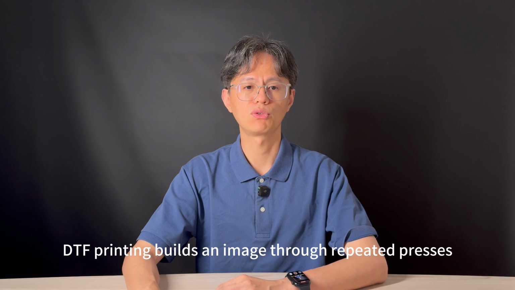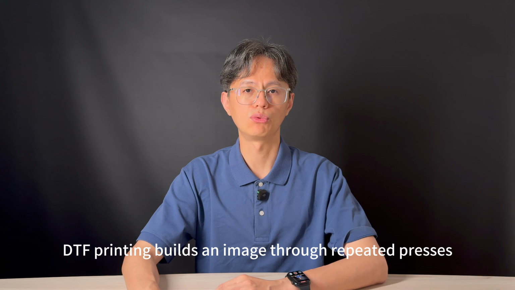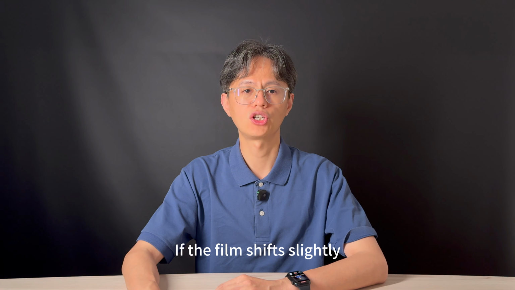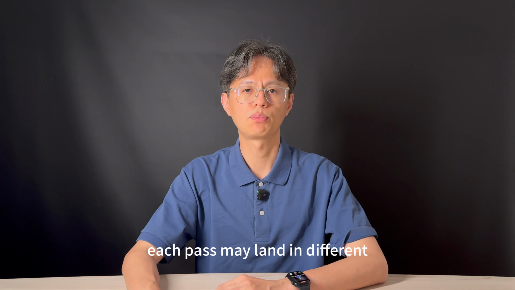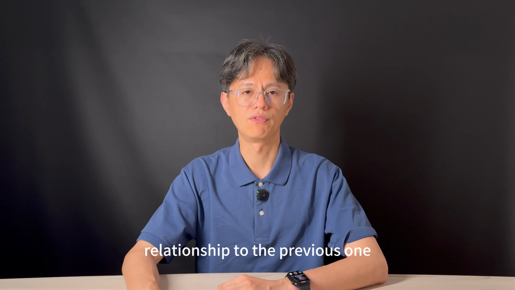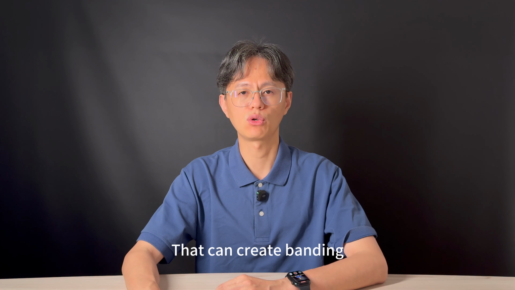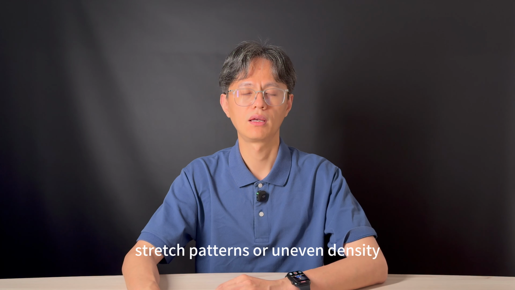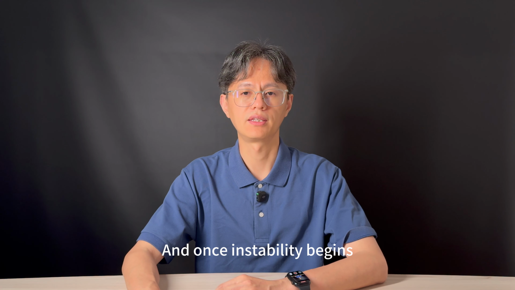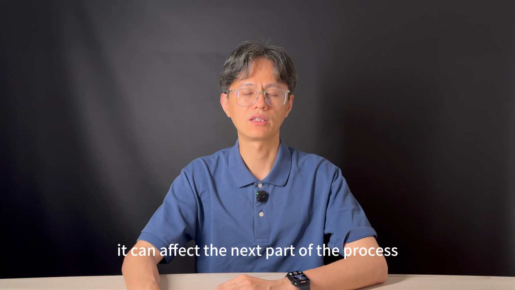DTF printing builds an image through repeated passes and droplet placement. If the film shifts slightly, each pass may land in a different relationship to the previous one. That can create bending, softened edges, stretching patterns, or uneven density. And when instability begins, it can affect the next part of the process.